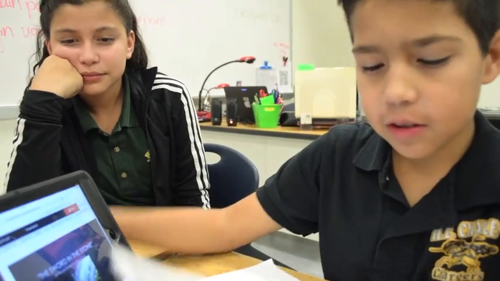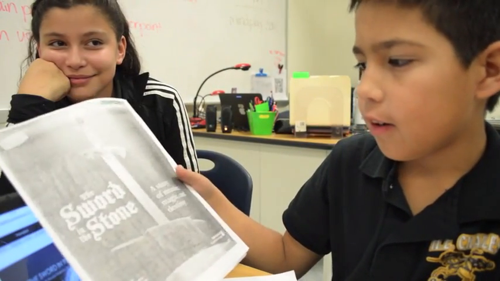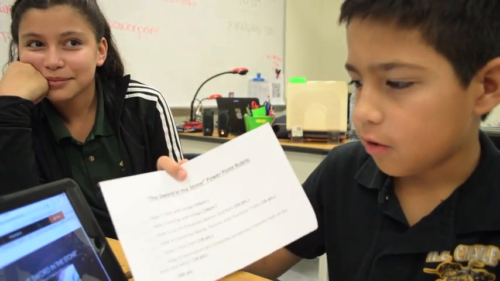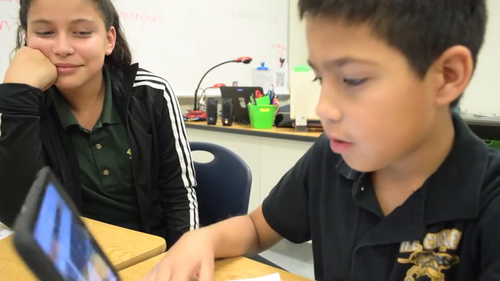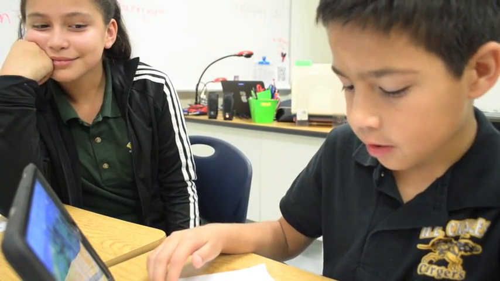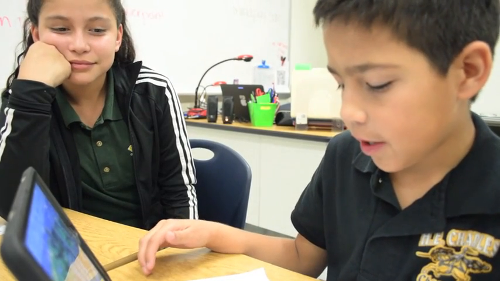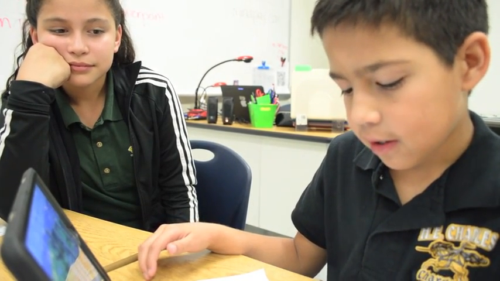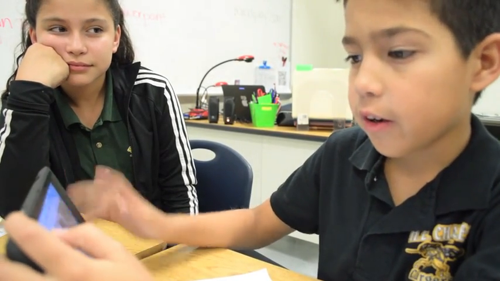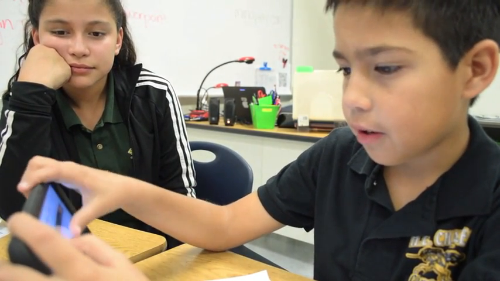PowerPoint on The Sword in the Stone. It's the story we read yesterday, and this is our guideline on what to do. And right now we just finished the setting and the title page. And we still have to find the characters, and then a picture of the characters, character traits, and the plot chart, and our favorite part of the story, and the PowerPoint.